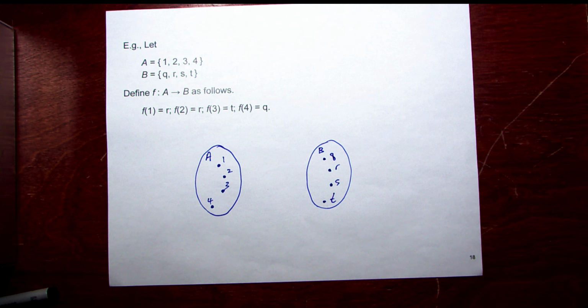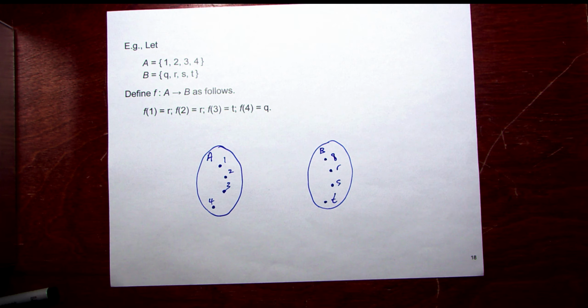And what does 1 map onto? Well, we have them all defined here, okay? So F of 1 is R, F of 2 is R, F of 3 is T, and F of 4 is Q. Okay, it's explicitly defined, and you can define a function that way. You can define it one element at a time. It's perfectly valid.